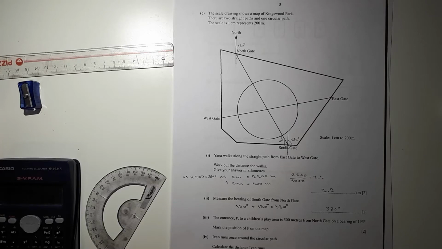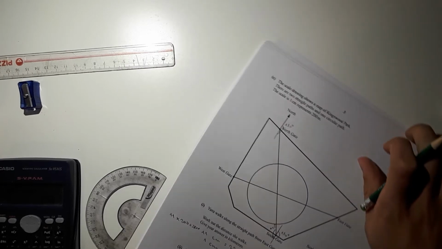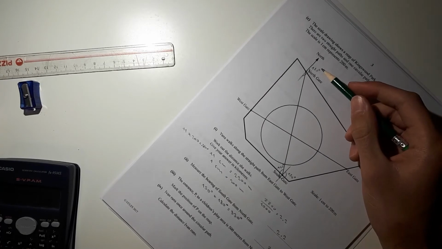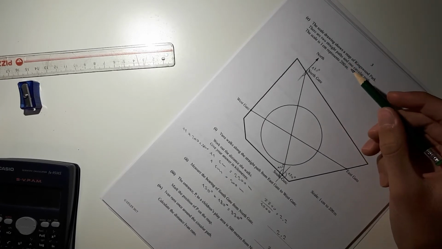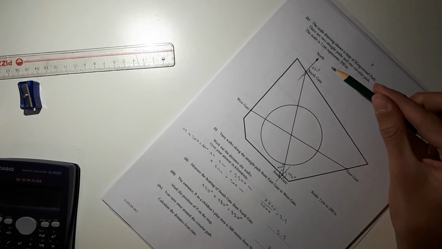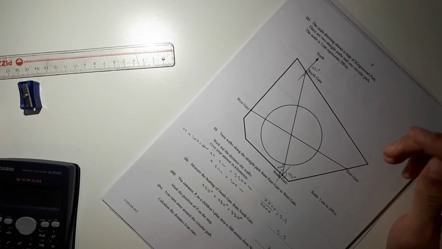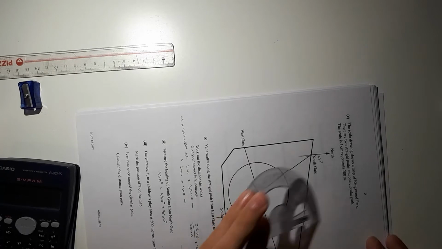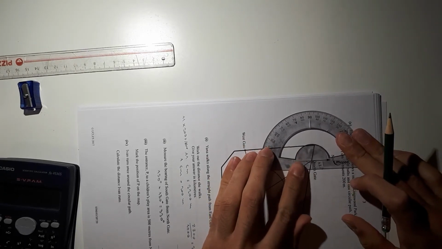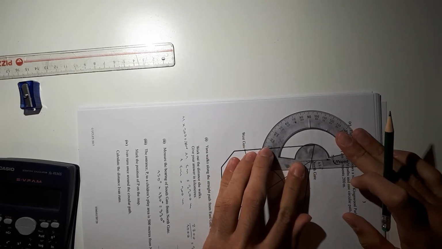So we have to put this over here. So as we have 180, we have to make 195 less 180, and that gives us 15 degrees, and we have to measure that angle over here.